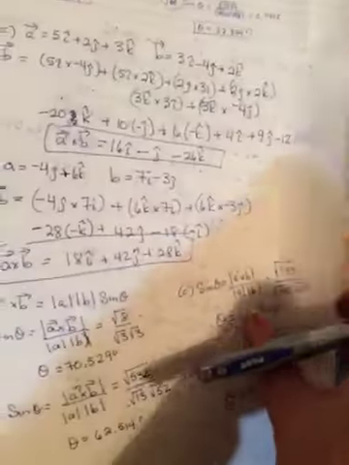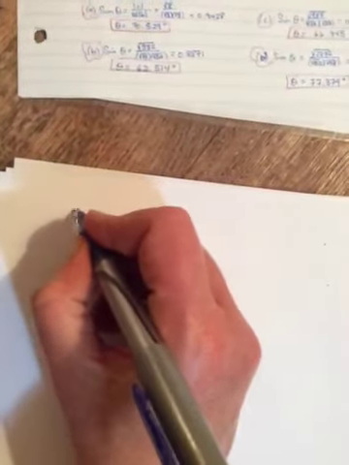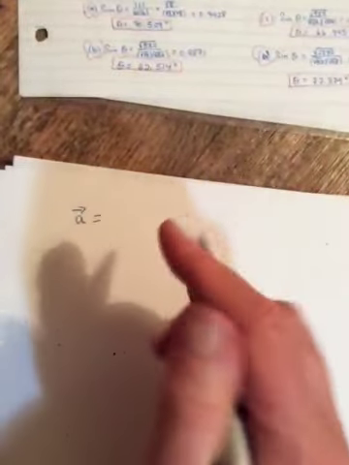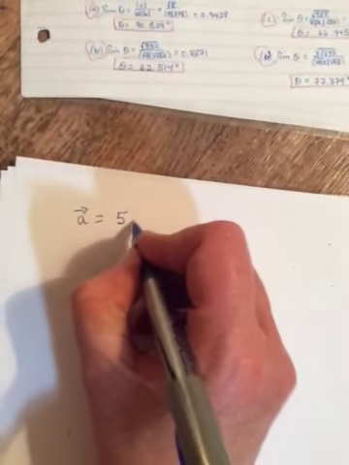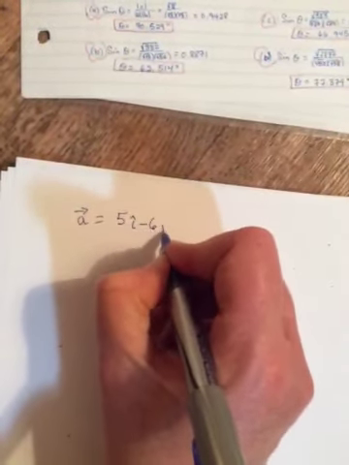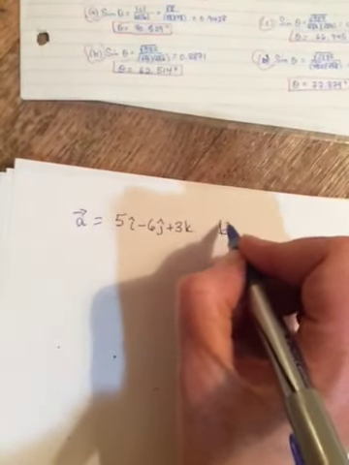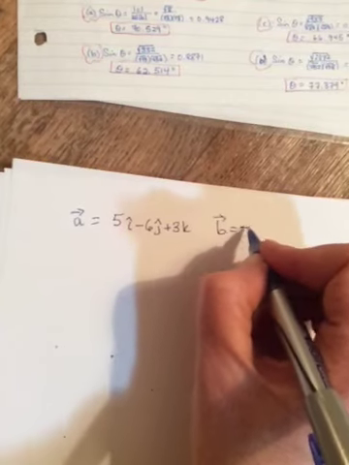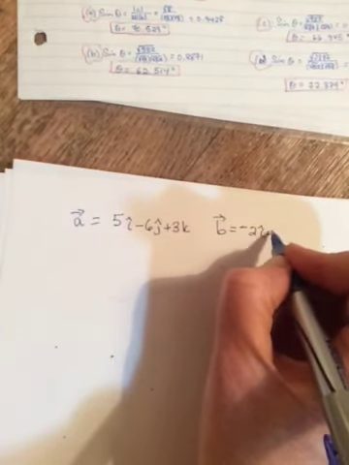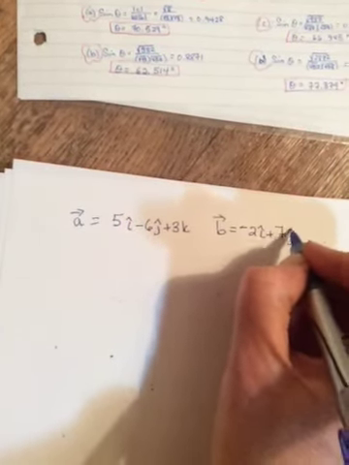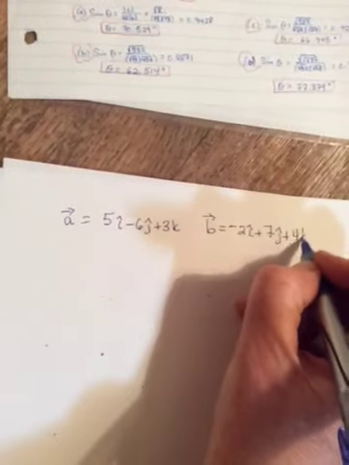Now, having said that, one of the things I want you to try is, and we're going to run out of time here, use vector A, which is 5i minus 6j plus 3k, and B, which is negative 2i plus 7j plus 4k.